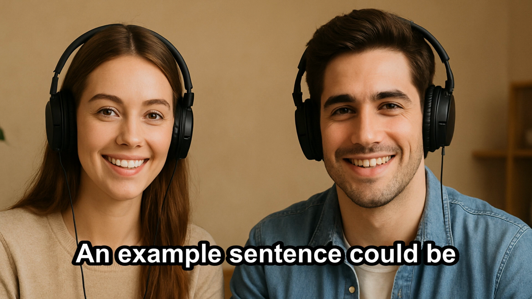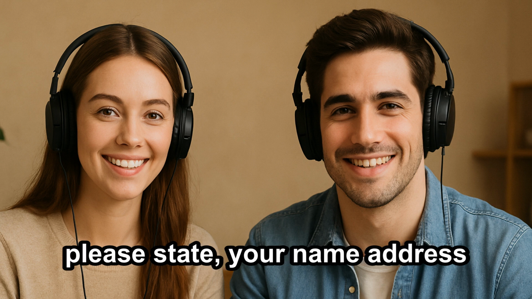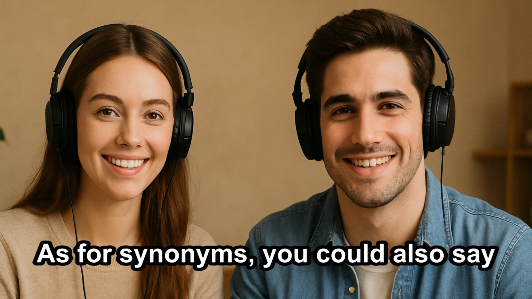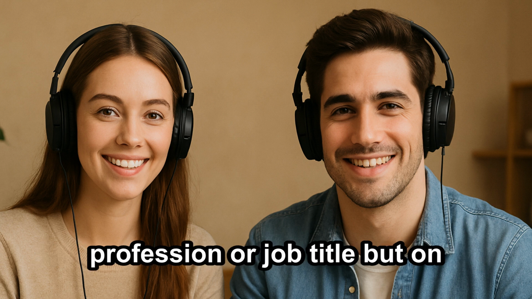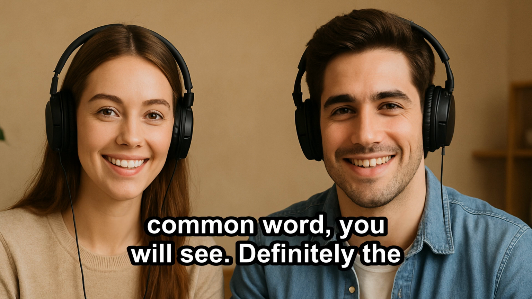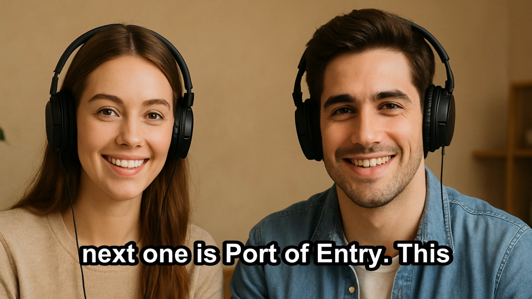An example sentence could be, please state your name, address, and occupation on the form. As for synonyms, you could also say profession or job title, but on these official documents, occupation is the most common word you will see. Definitely. The next one is port of entry.